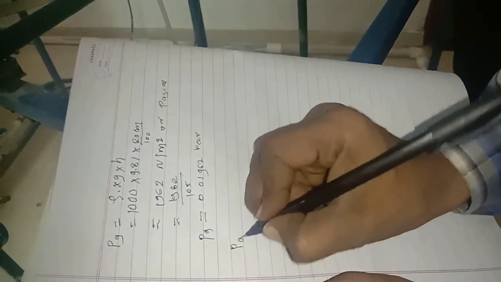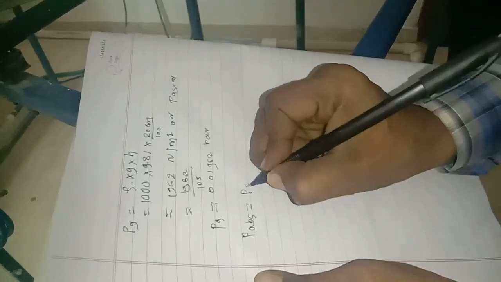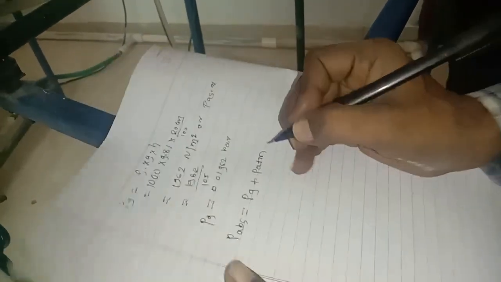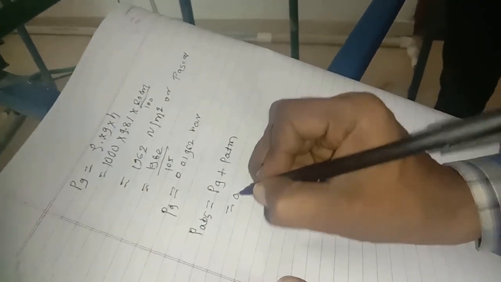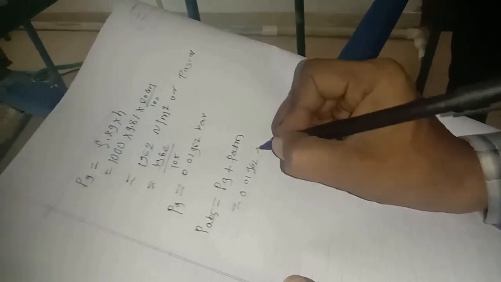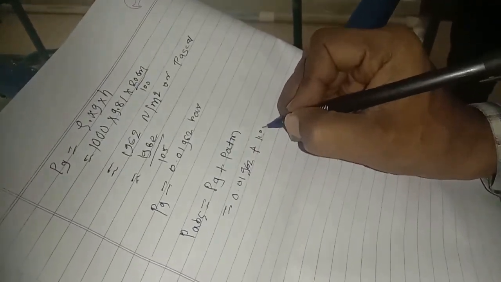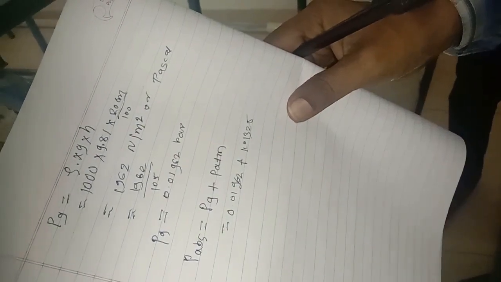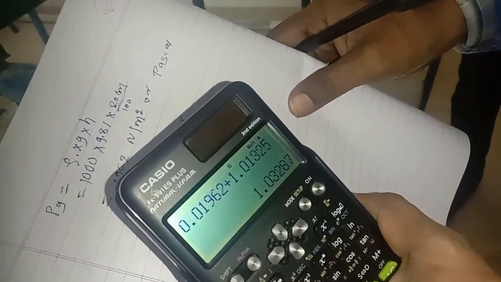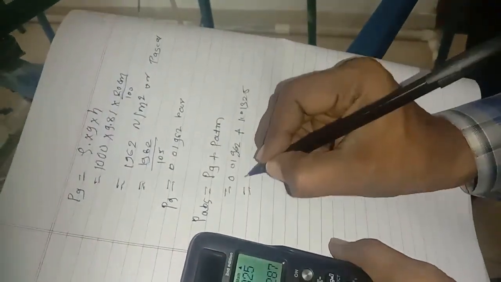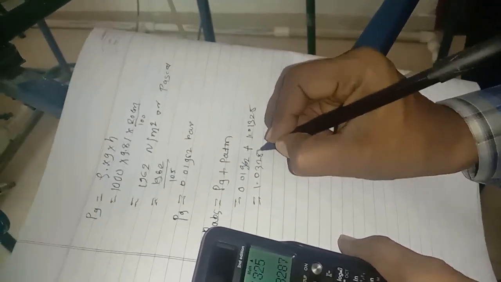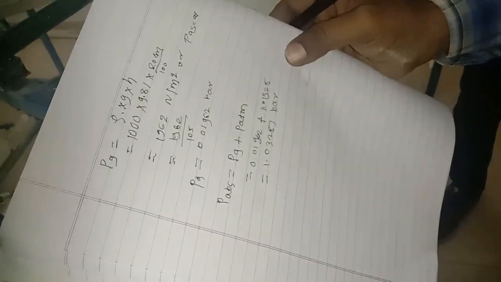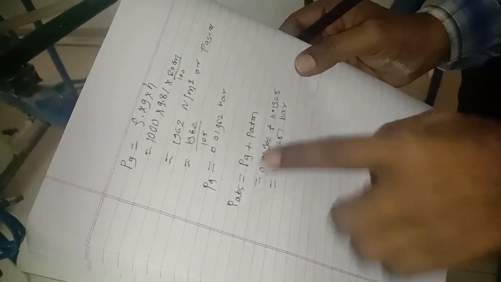Okay. Now next we have to calculate total pressure, that is absolute pressure. Formula is gauge pressure plus atmospheric pressure, PG plus PATM. So here PG is calculated, 0.01962, plus atmospheric pressure, we take the standard value 1.01325. Summation of these two, the answer comes 1.03287 bar. So this is the absolute pressure measured by this device, that is a single limb manometer.